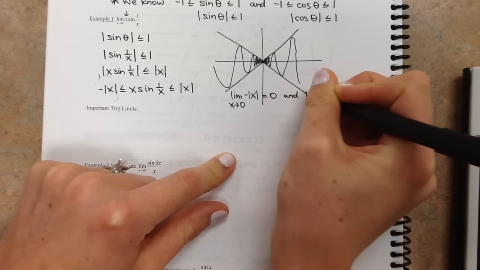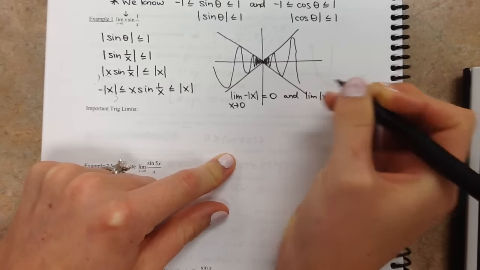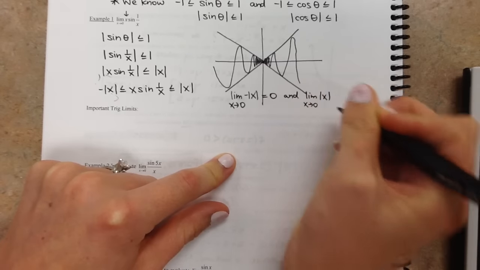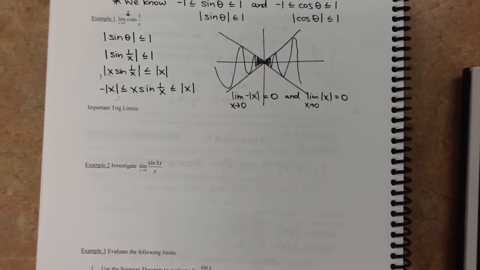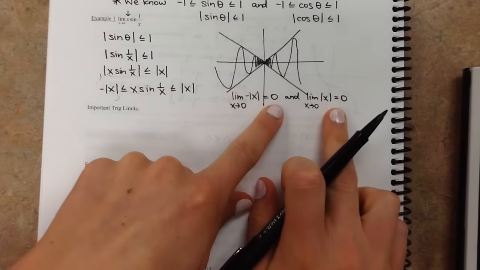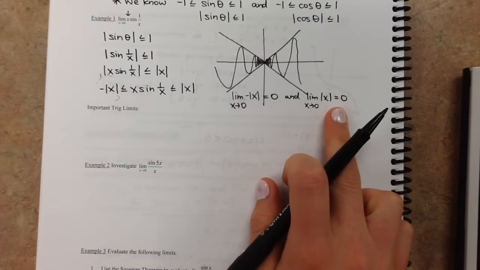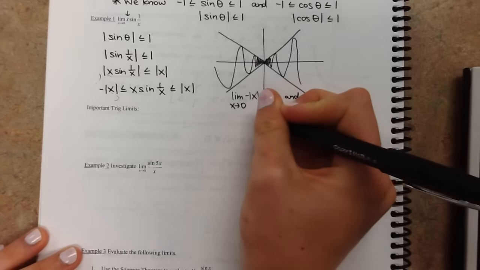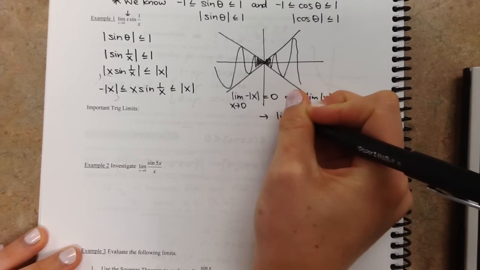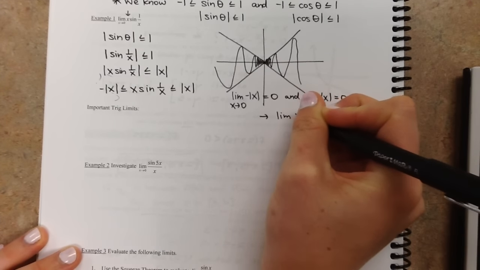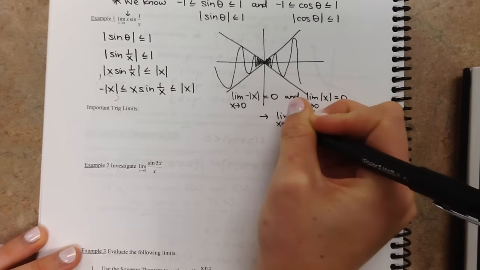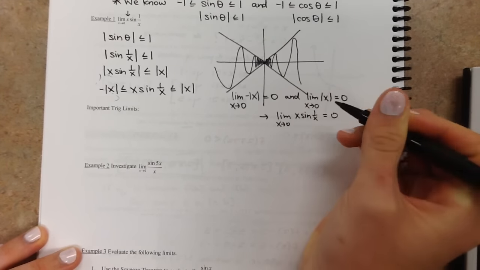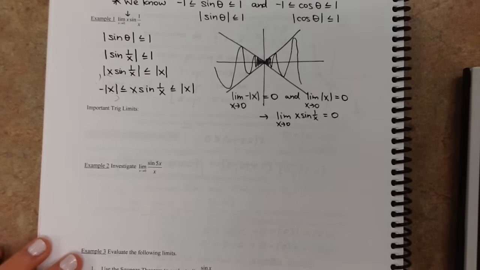And the limit of absolute value of x, positive, as x approaches 0, same thing. Direct substitution works. So since you know that both of these approach 0, and our function's in between, it has no choice but to get squeezed to 0 as well. Okay, so that's how the squeeze theorem works.